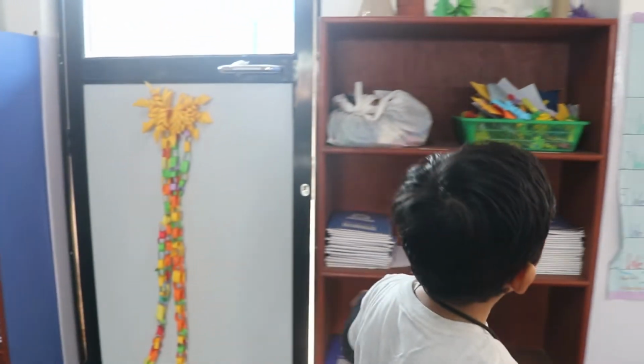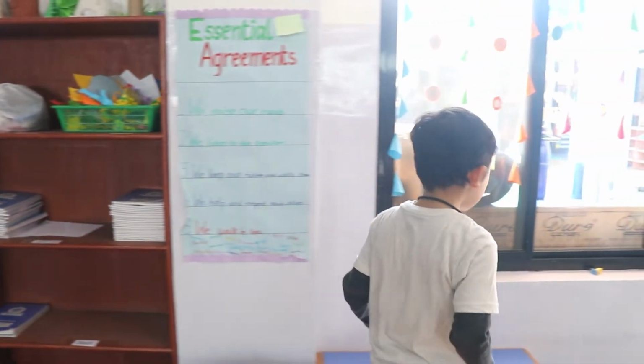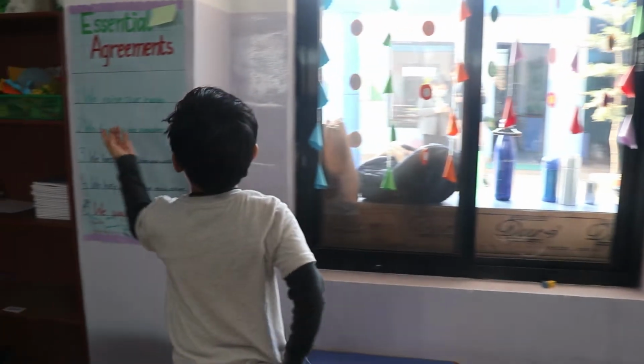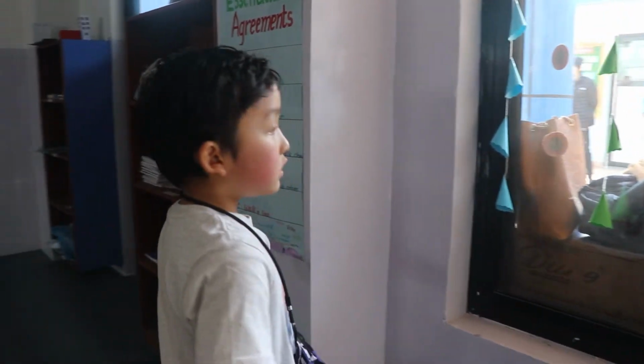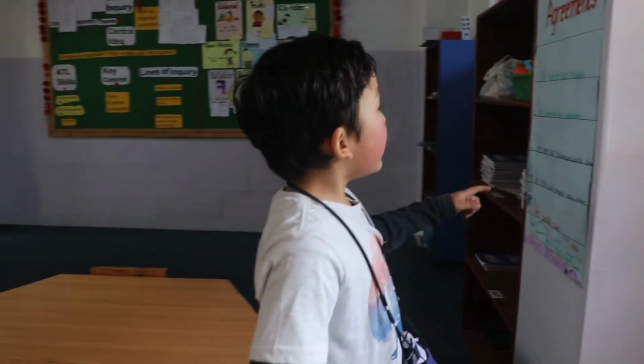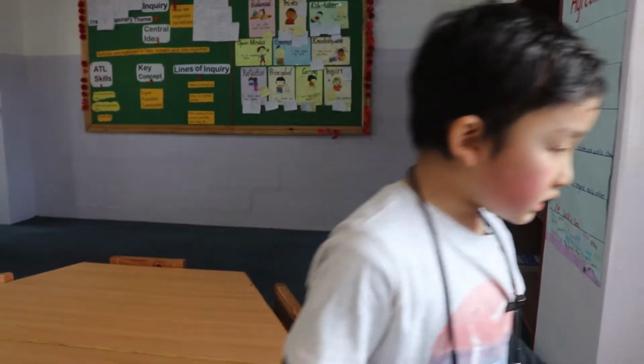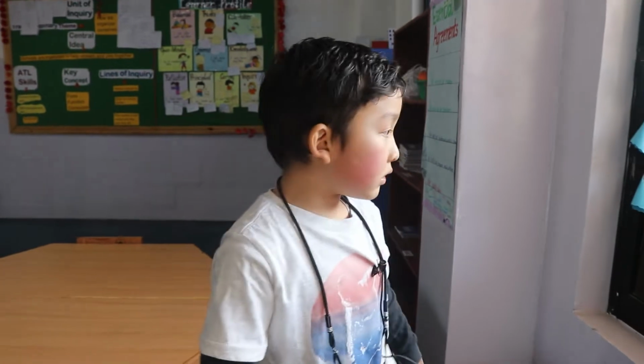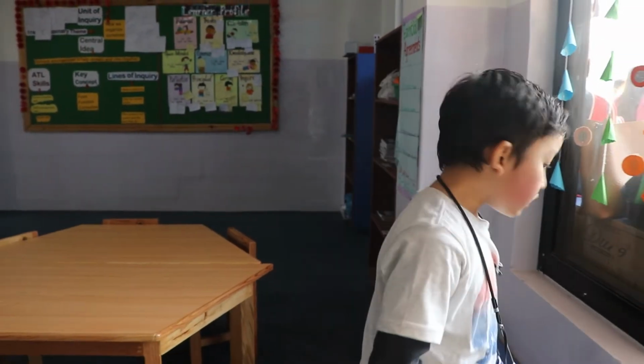These 2 shelves. And what about the essential agreement? And this is the essential agreements. We made these essential agreements. This is where we put our bottles.